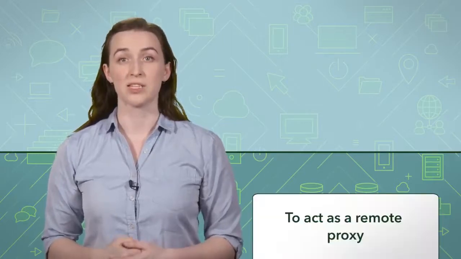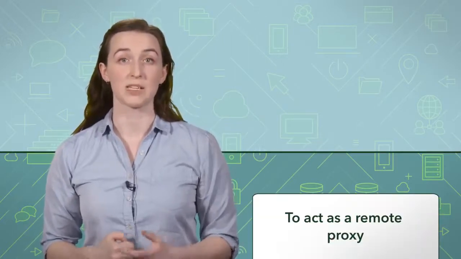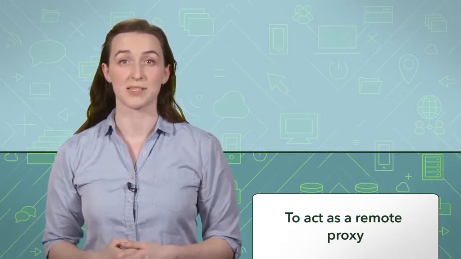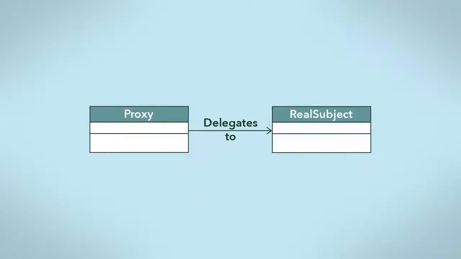And 3. To act as a remote proxy, where the proxy class is local and the real subject class exists remotely. Think of this like working on a Google document, where your web browser has all the objects it needs locally, which also exist on a Google server somewhere else. Let's take a look at the general classes and structure of the proxy design pattern. The proxy class wraps, and may delegate or redirect calls upon it, to the real subject class.